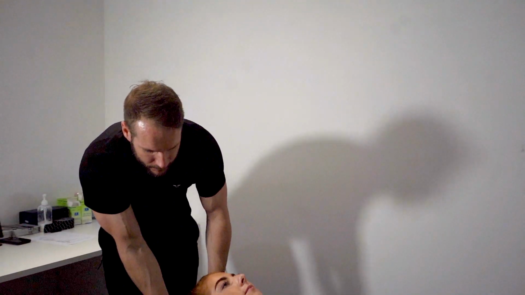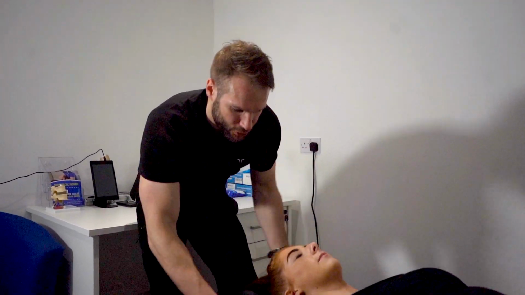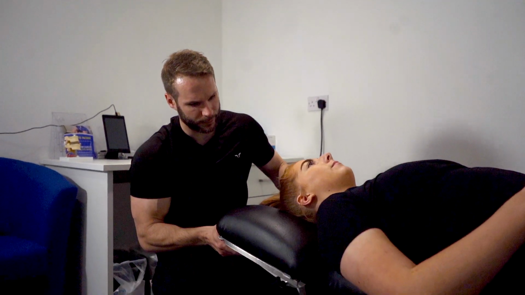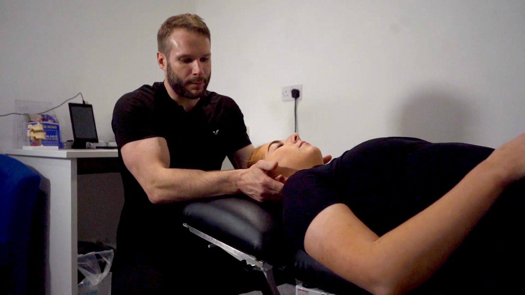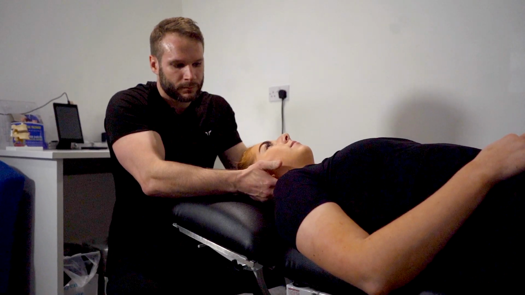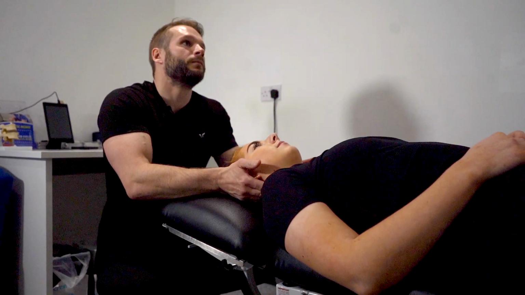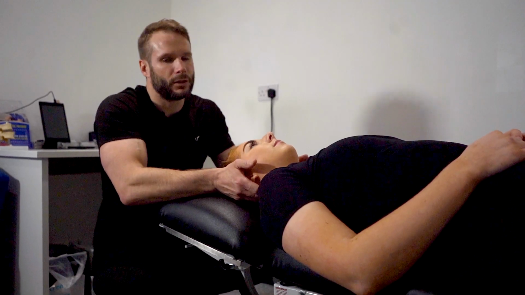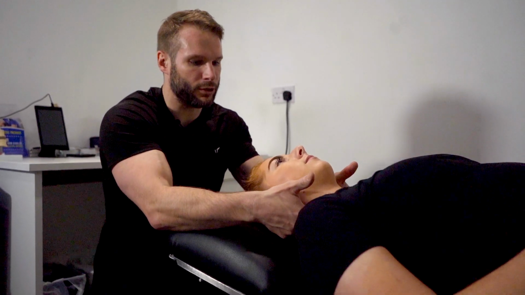So once you've done your lower body screen, you then want to go and check the neck and upper body. So in this position, let's just change this a little bit for you. Cervical palpation. I'm not going to go through this too much. You should know how to do this.